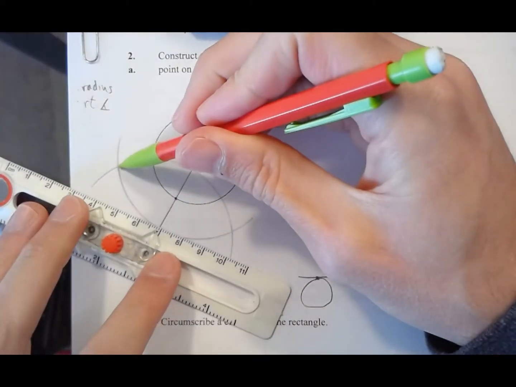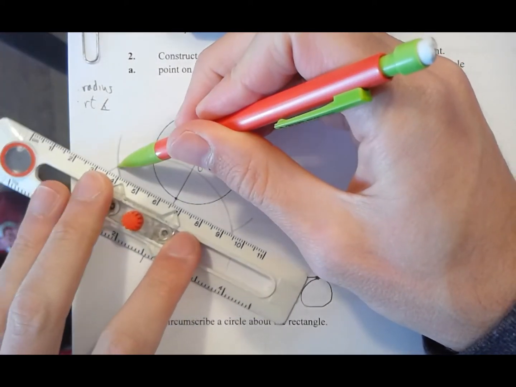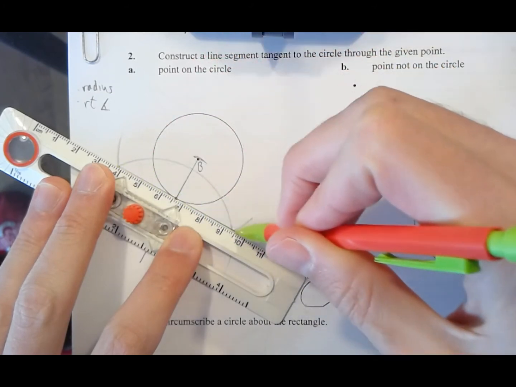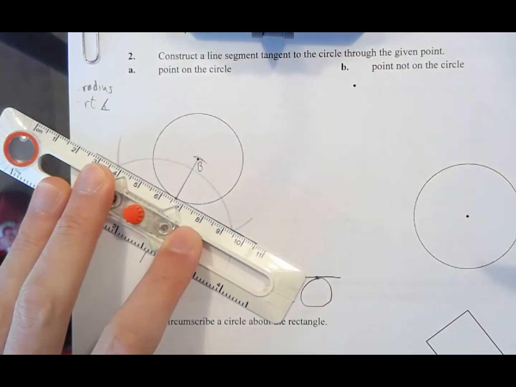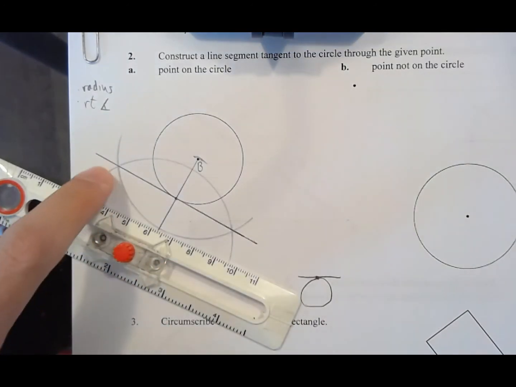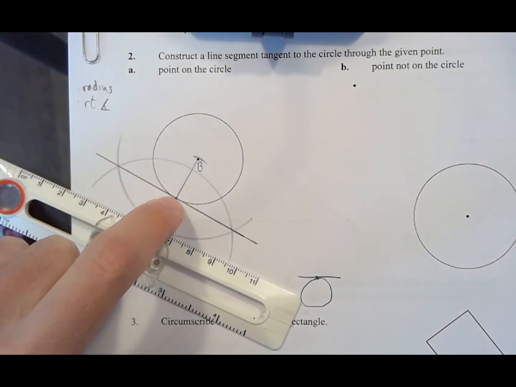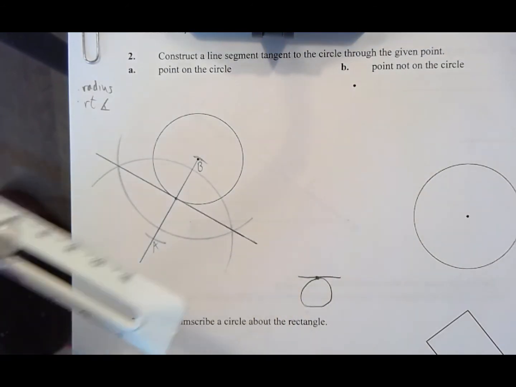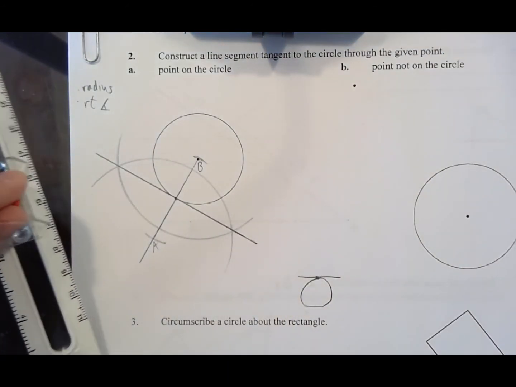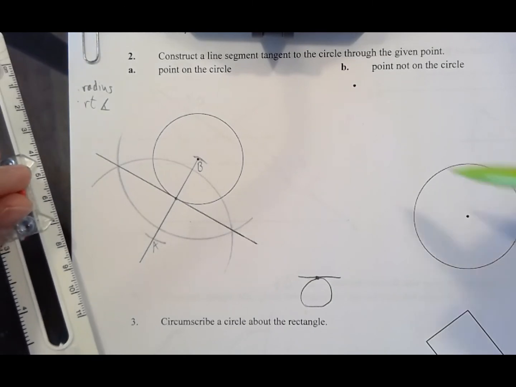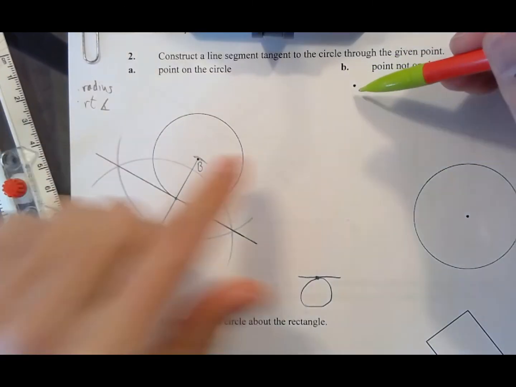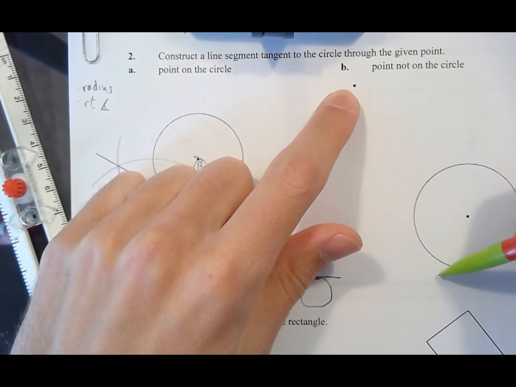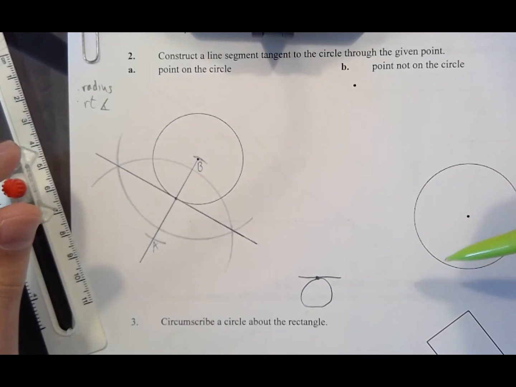Alright, so let's see how this might be slightly off. That worked out pretty well, actually. So you draw on that perpendicular bisector, and look at that. Directly through, it just intersects that circle at one point. Okay, I'm going to do B as well. We're going to do a tangent line, so from this point down to here, but the point this time is not on the circle.